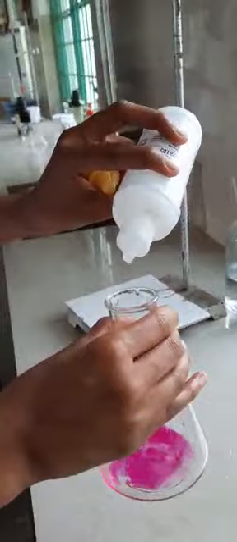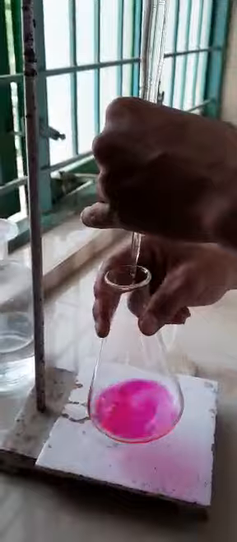So again add 2 to 3 drops of indicator for the sample. So note down again the initial reading, and start titrating.